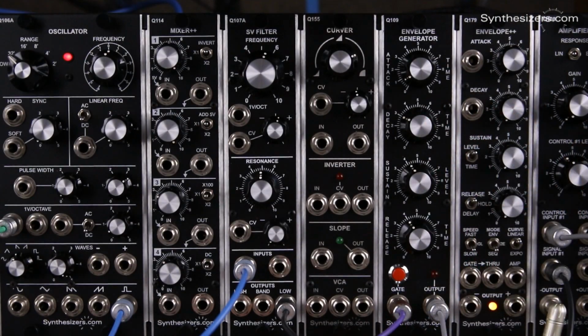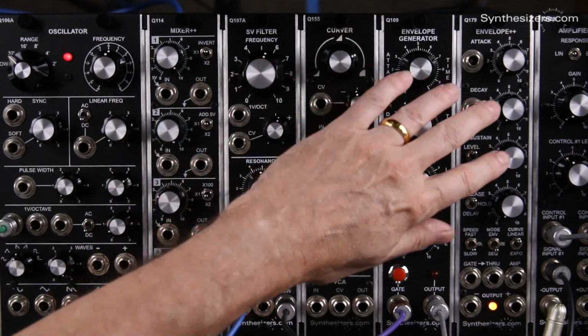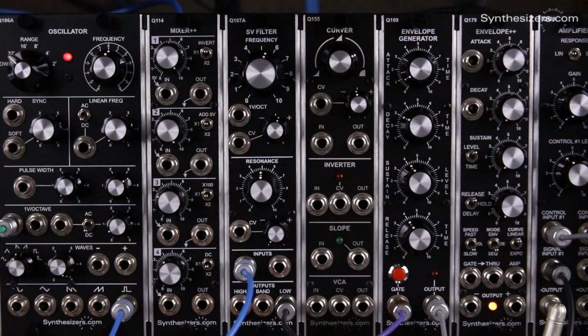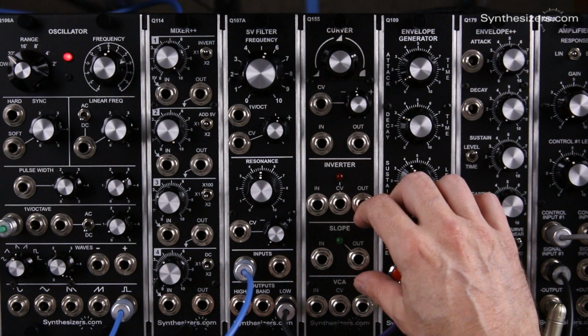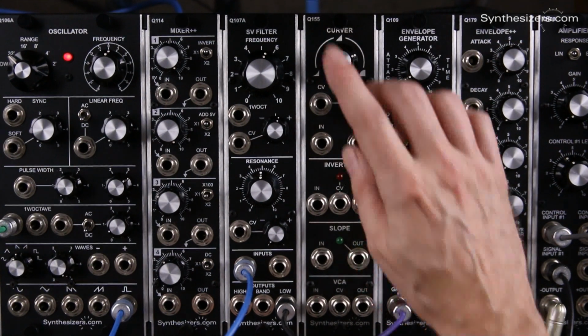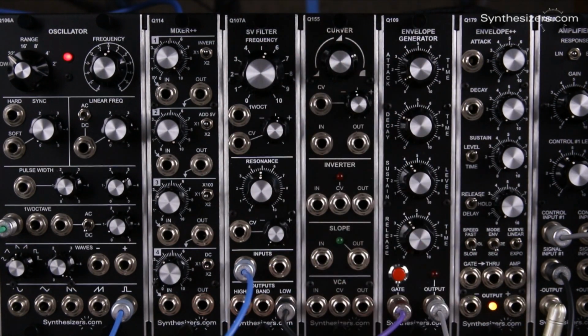Okay, here we have a normal synth patch with an oscillator, a filter, envelope generator, and a VCA. So what I'm going to do is use the slope detector to modify the filter frequency. And we're going to do that with the pitch signal so that when notes go up, we're going to get a different filter setting than when notes go down. So here's what we got just starting out.